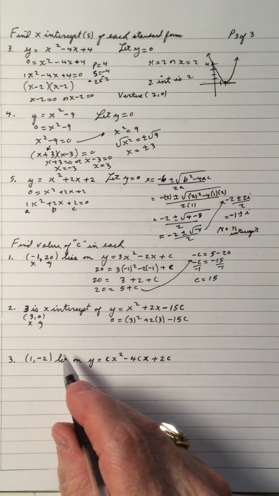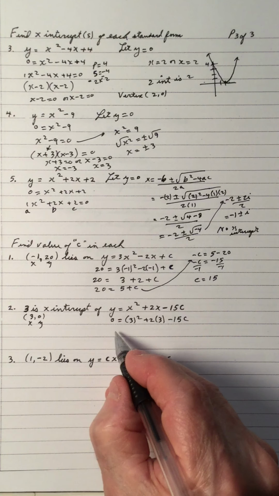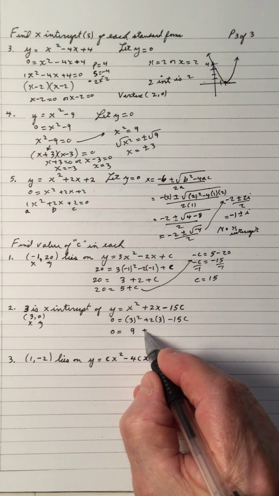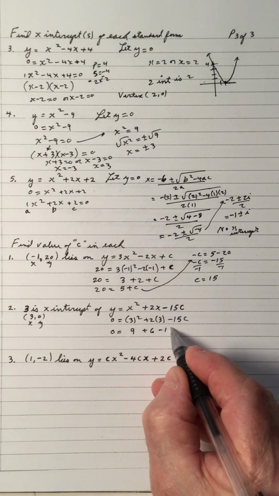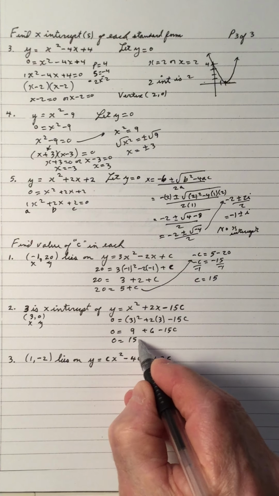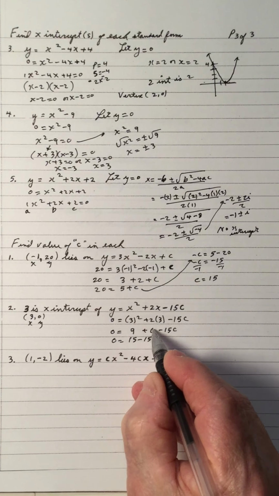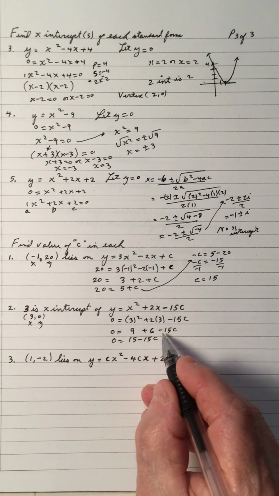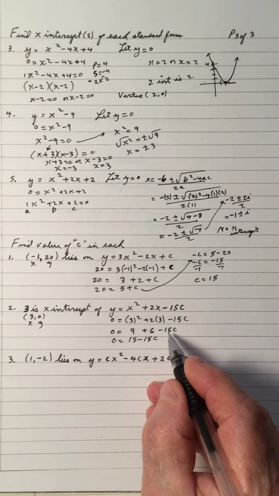When I do, I have to simplify the equation. So 0, 3 squared is 9, 2 times 3 is 6, minus 15c. So 0 equals 15 minus 15c. 9 and 6 can add together, like terms, but I can't add the negative 15c.